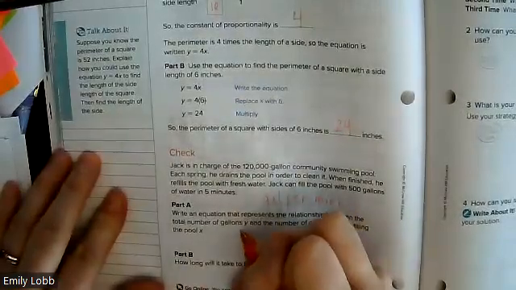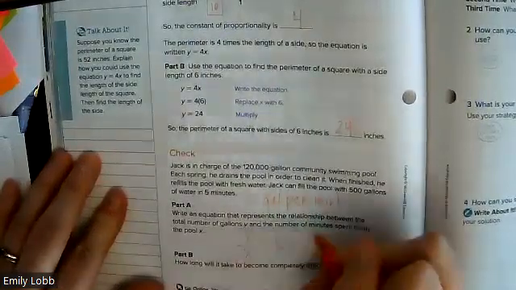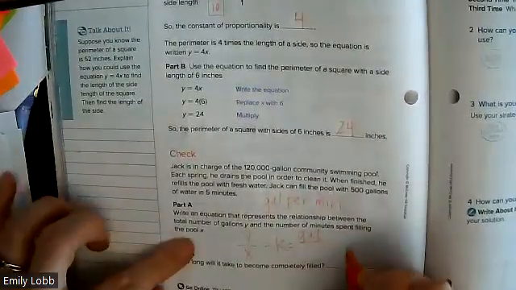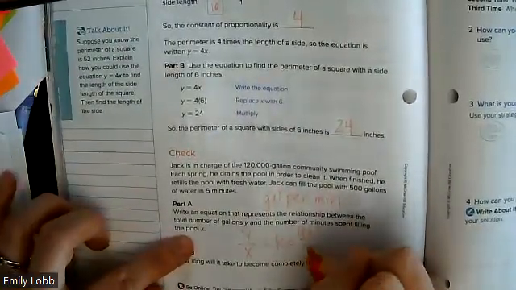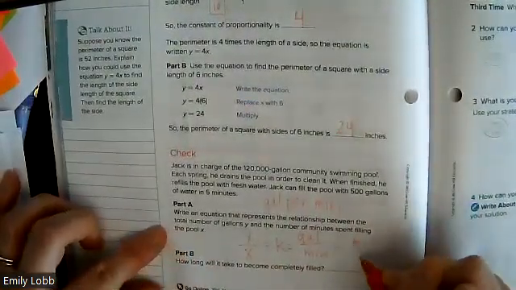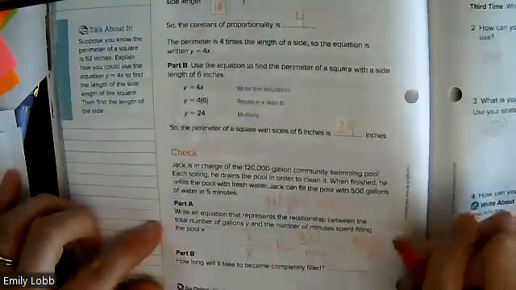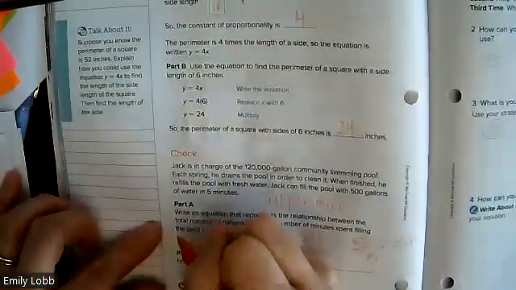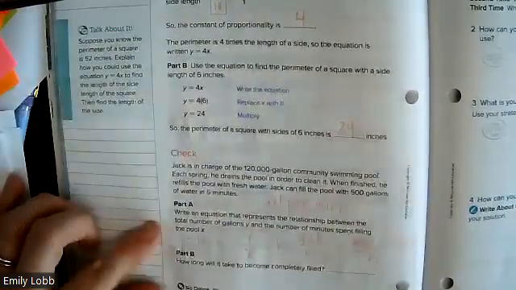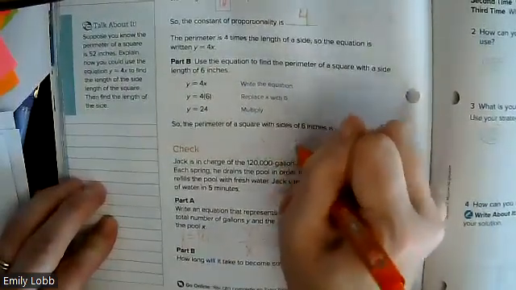Our y is gallons. Remember, y divided by x equals k. Gallons divided by time in minutes. So we're simply saying 500 divided by 5, which is what? 100. This is k. So we have y equals 100x, right? Because remember our equation is y equals kx.